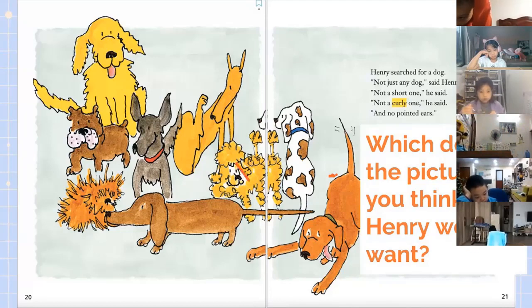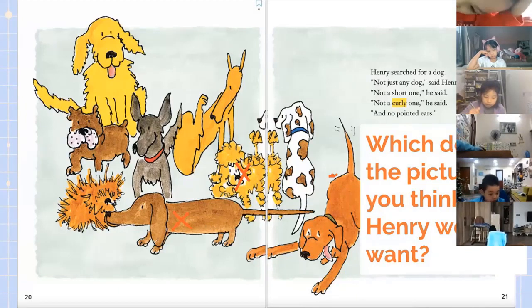No. No. What about this hot dog that's very short? Would Henry want the short one? No. No. What about these ones with the pointy ears? The pointy ears? No. So we can cross out these ones.